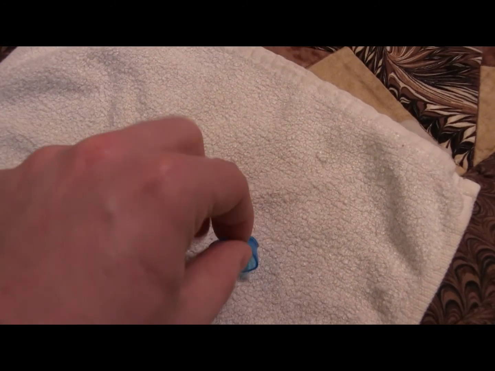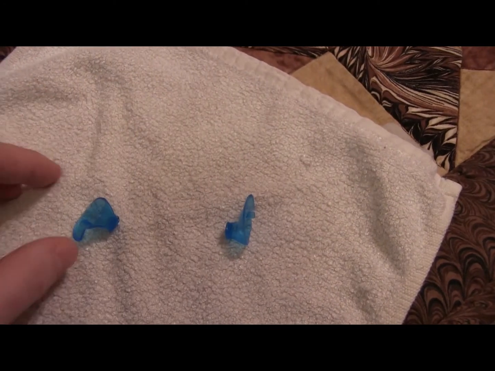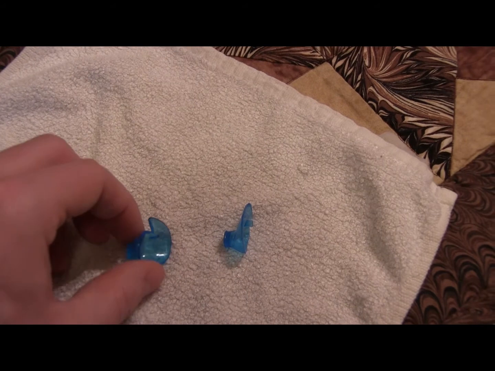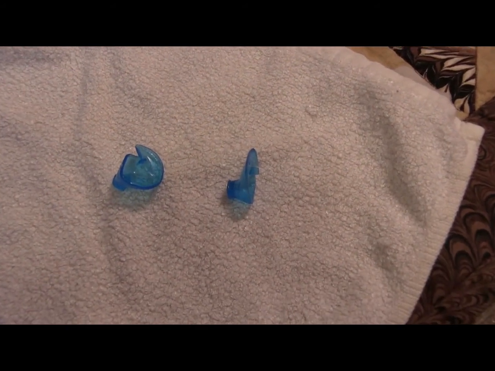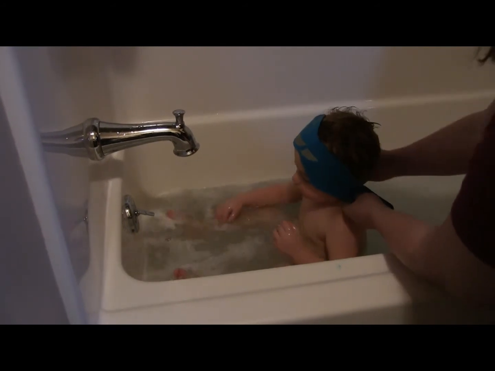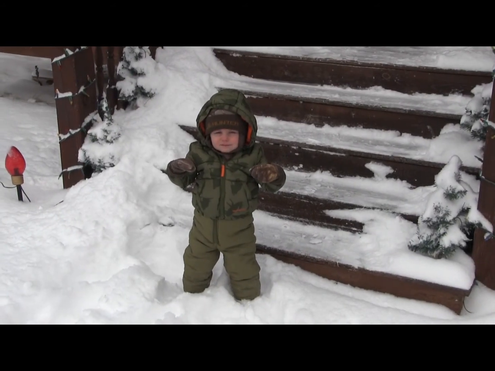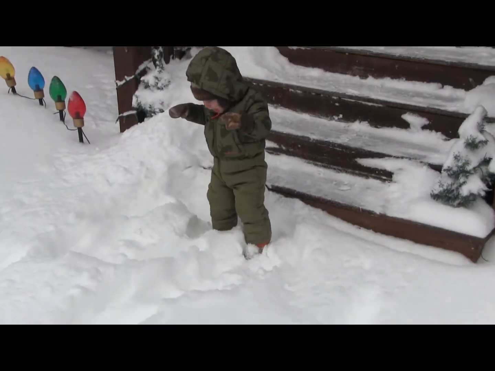With these earplugs, you need to ensure that you are putting the earplug in the side it is meant to be put in. Ensure that the earplug is fully seated to prevent leaks as well. If your child is pulling at his earplugs while he is in the bath, a headband may be used to ensure he doesn't pull them out. Covering your ears when outside in cold weather may also help prevent discomfort.